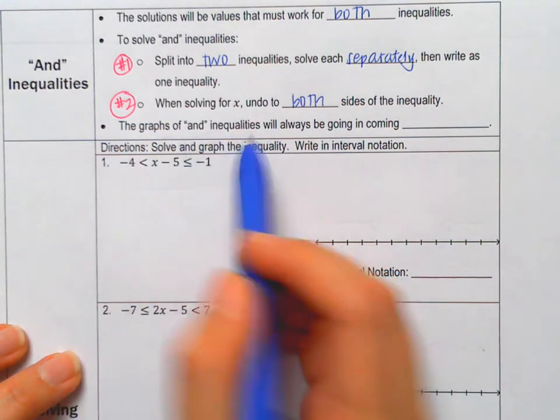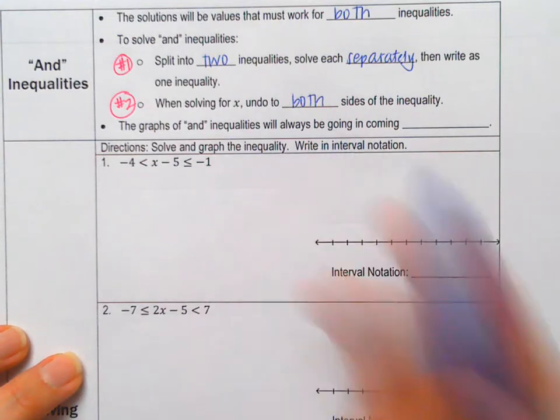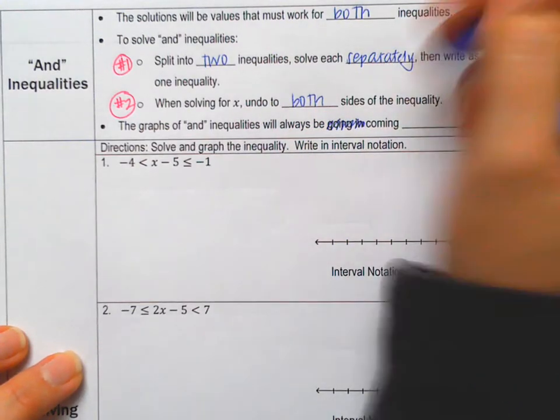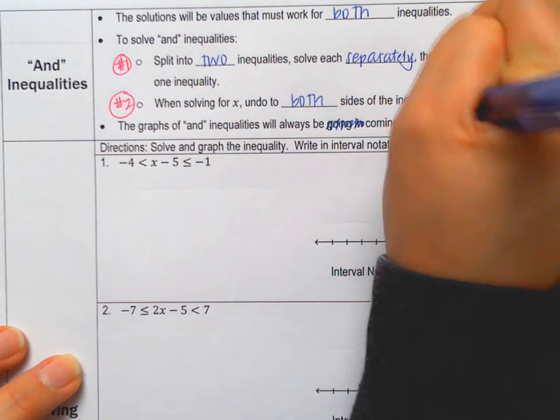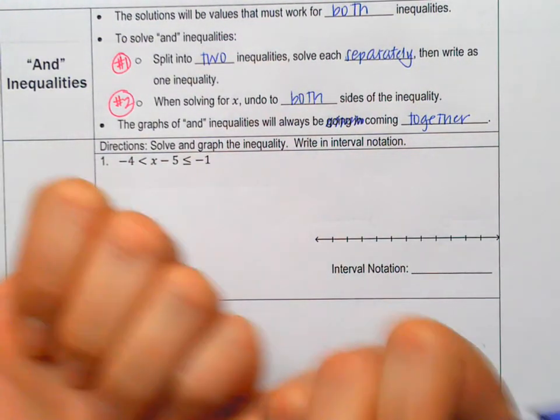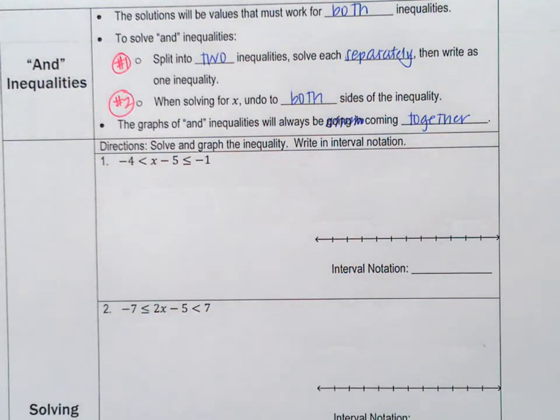The graphs of AND inequalities will always be coming together. So instead of going in opposite directions, away from each other, now they're going to be coming together.